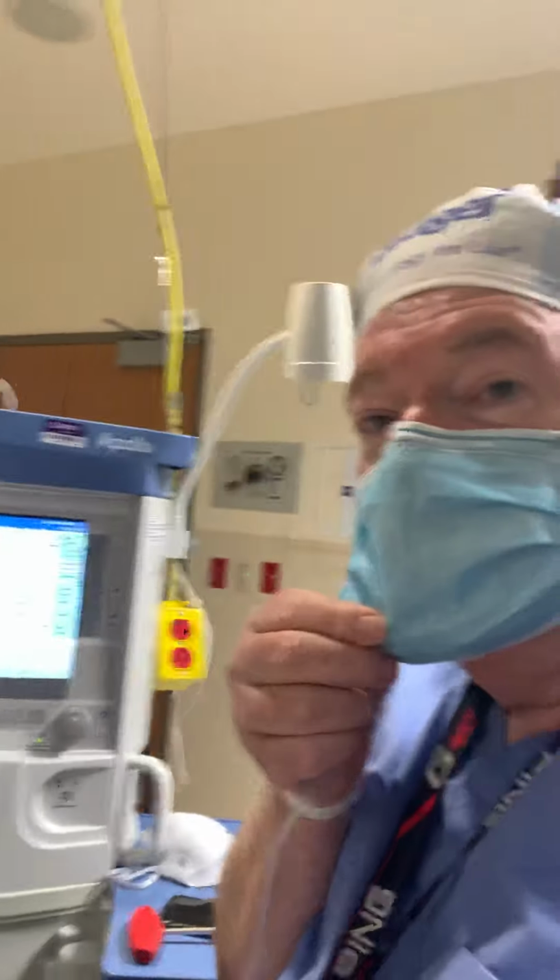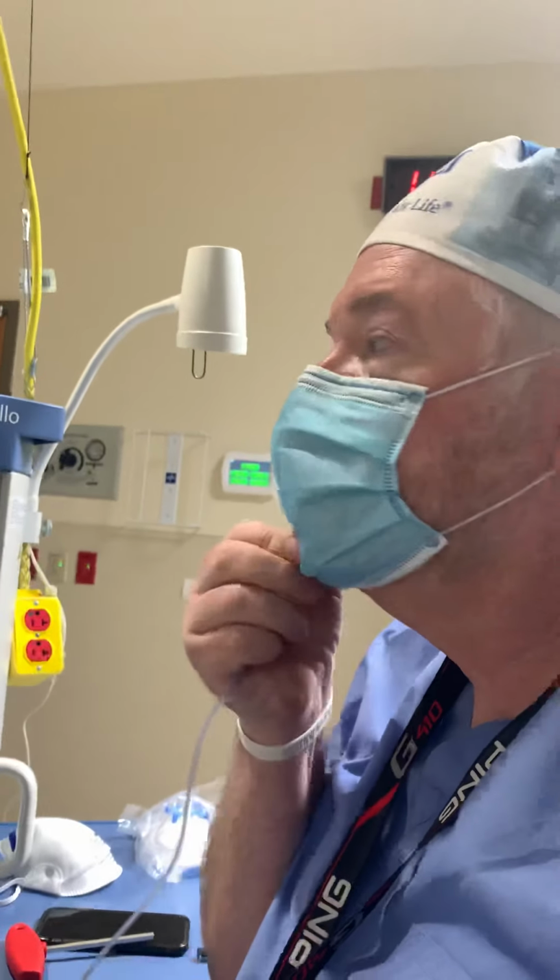So I'm going to place this piece of tubing underneath the mask, and I'm going to actually quit talking.